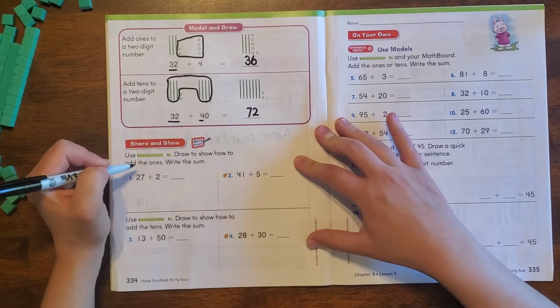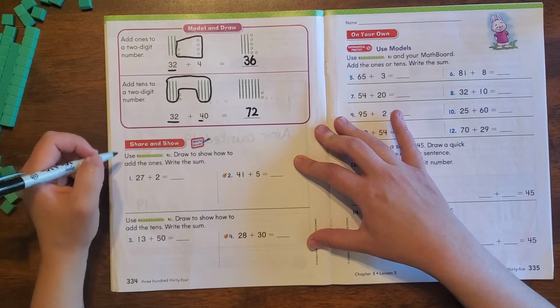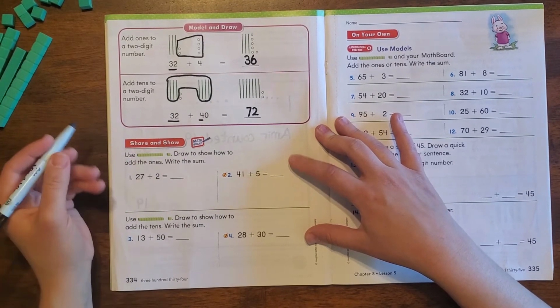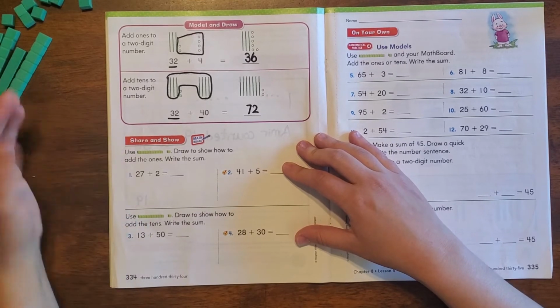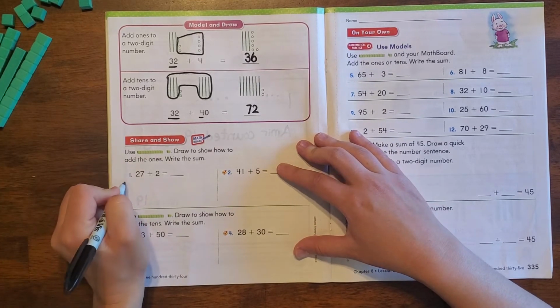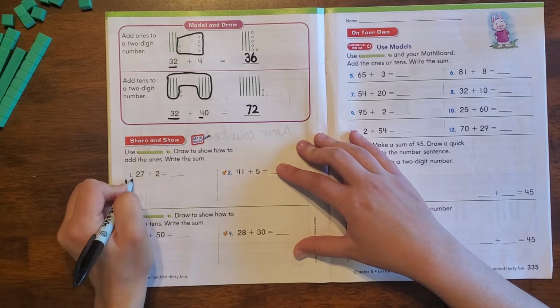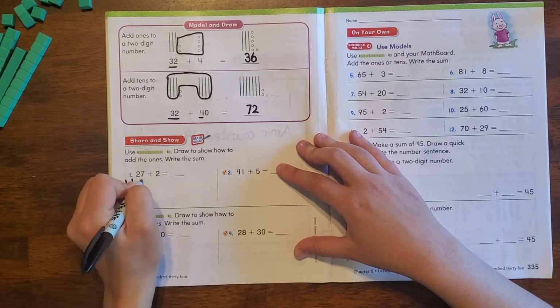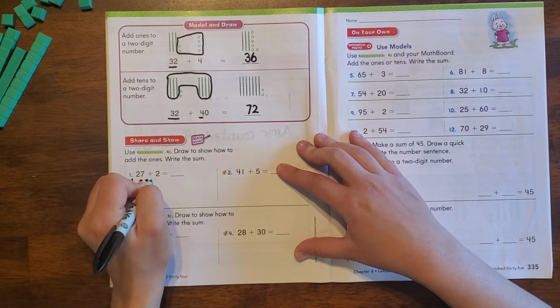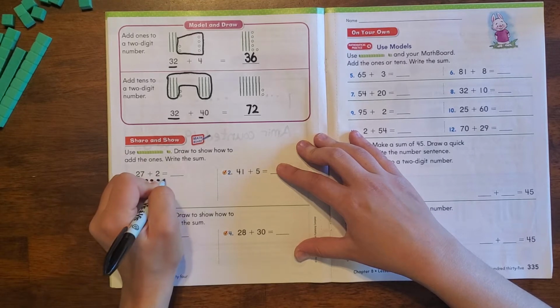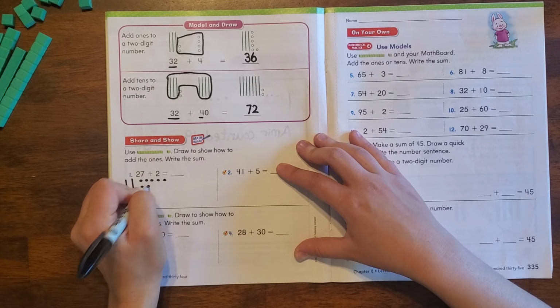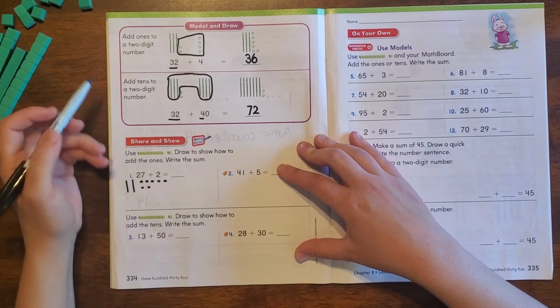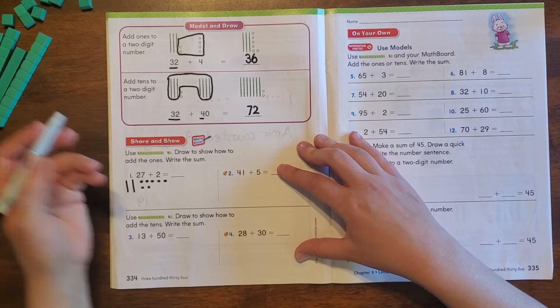We're going to draw to show how to add the ones, and then write the sum. So let's draw a stick and dot drawing for the number 27. You can draw that right along with me. 10, 20, 21, 22, 23, 24, 25, 26, 27. So there's our 27, and then we're going to add two more.